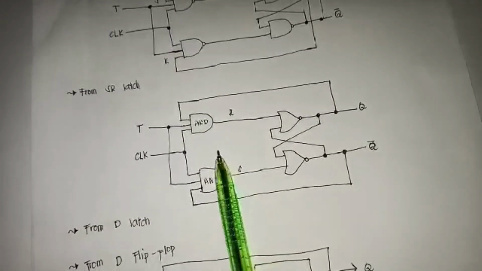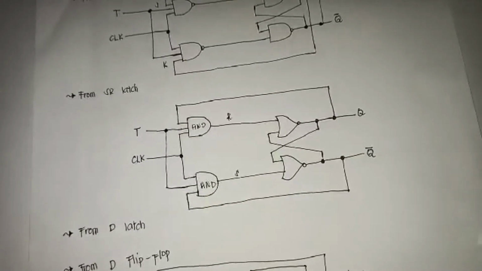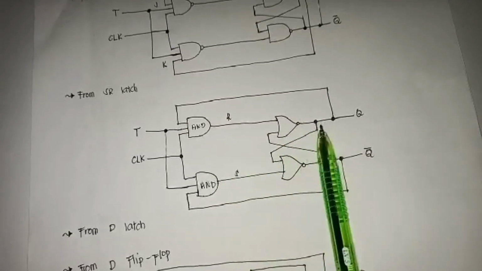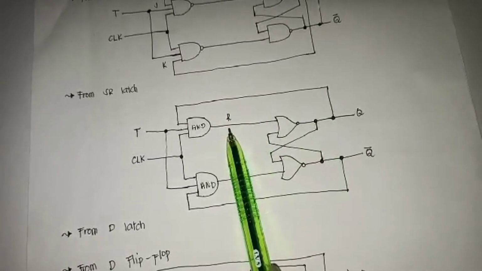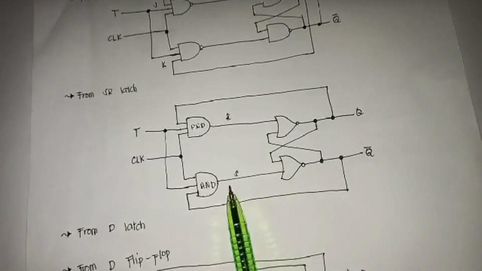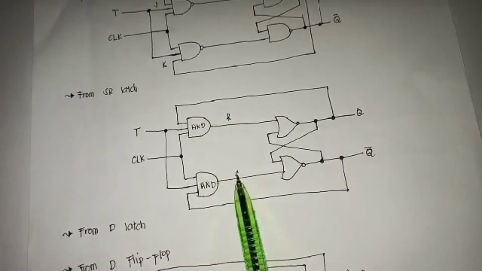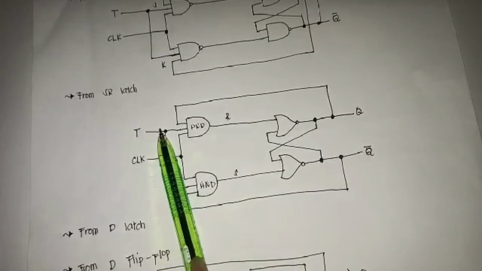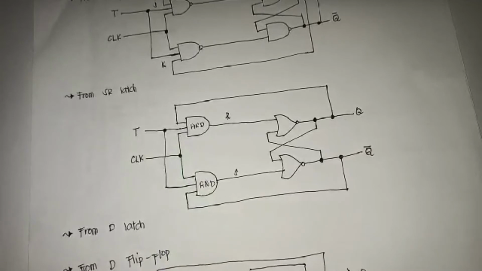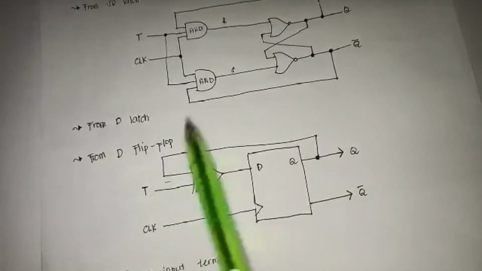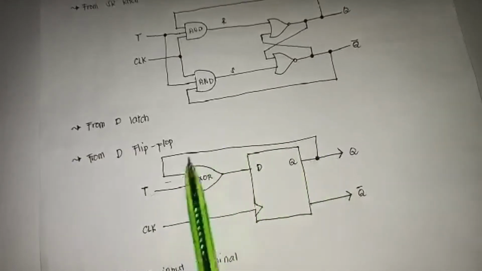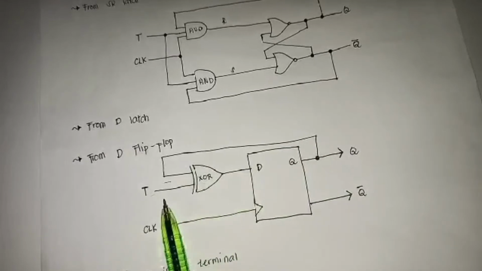Next is from the SR latch or SR flip-flop, where the output is fed back to the R, and the inverted output is fed back to the S, where the AND gates for R and S are connected to T, or the toggle input, which we also call the input terminal. Next, from the D latch or D flip-flop, the feedback is from the output to the XOR gate, which is connected to the toggle input or the input terminal.